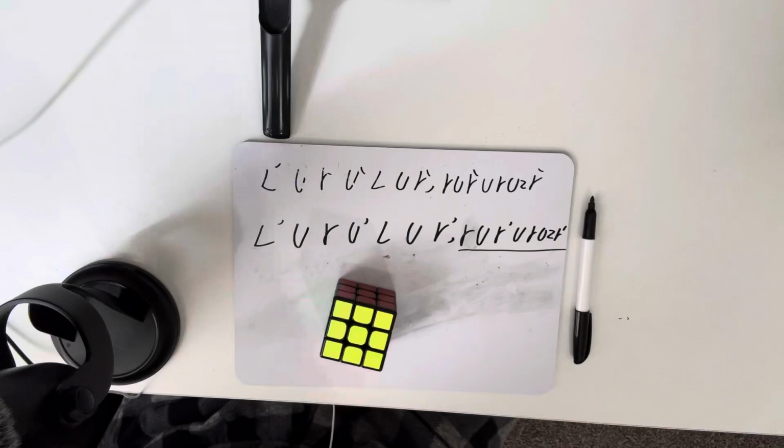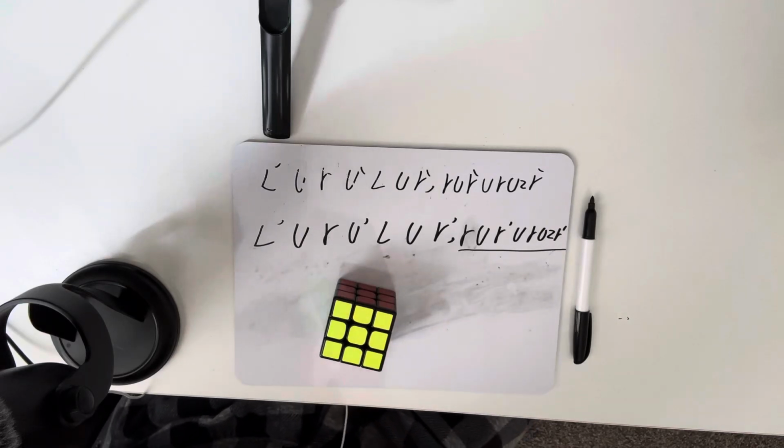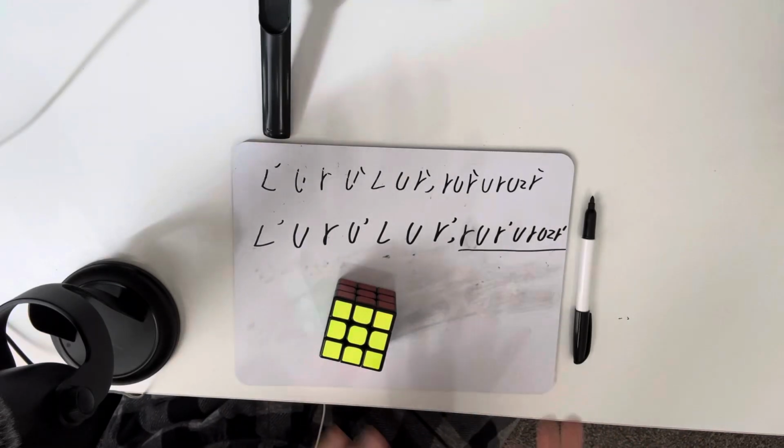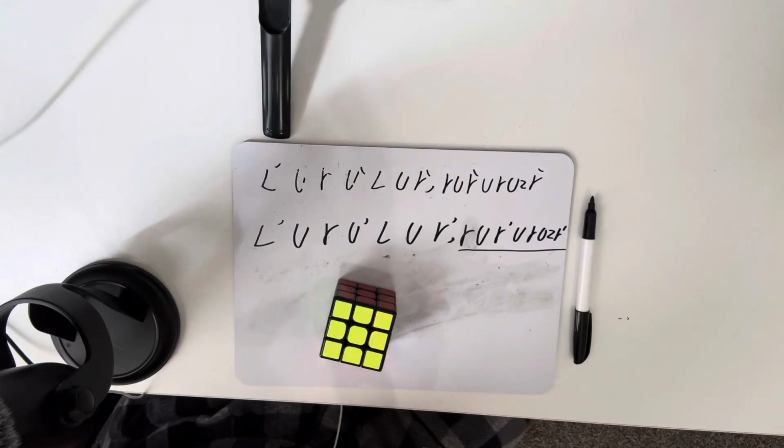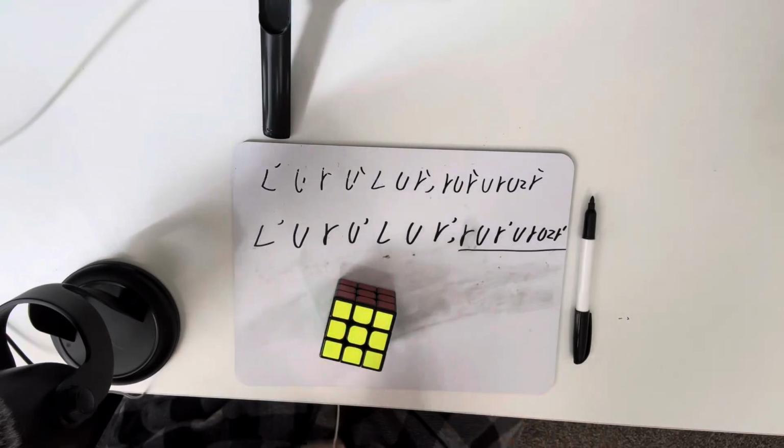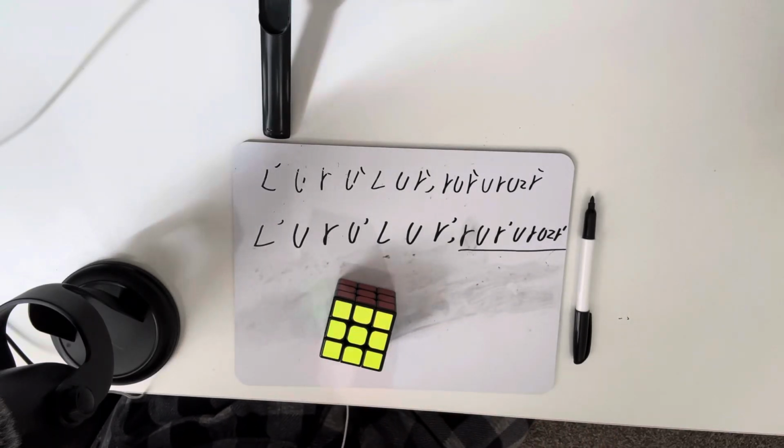But yeah, that is the most basic, run-of-the-mill garbage way to explain it.